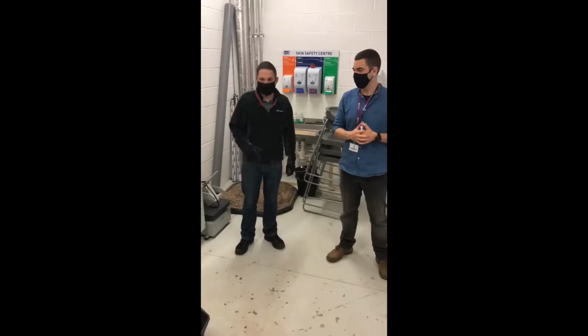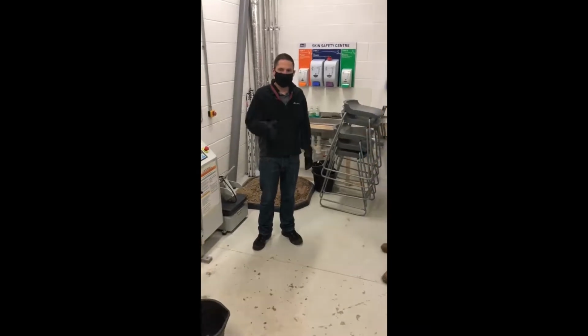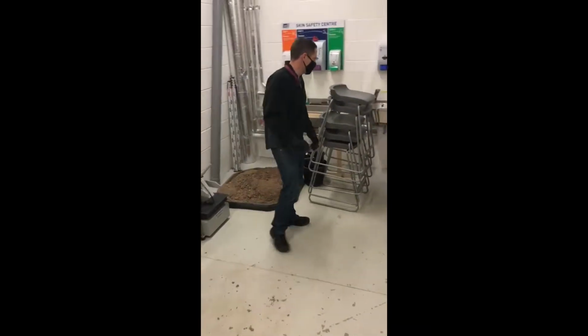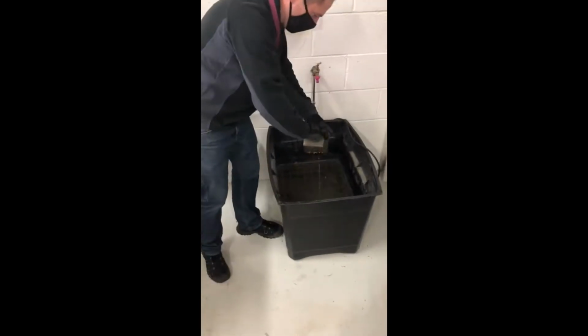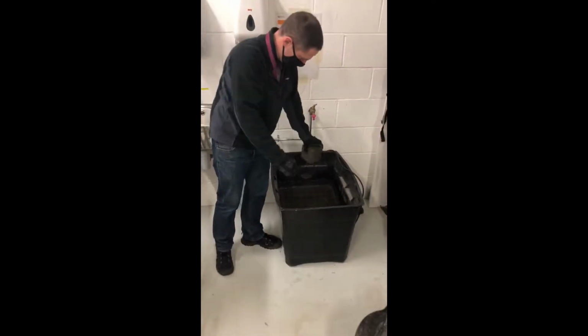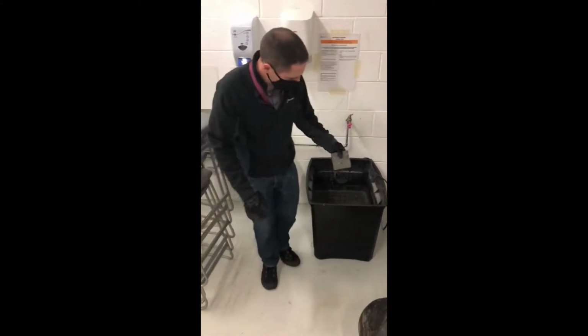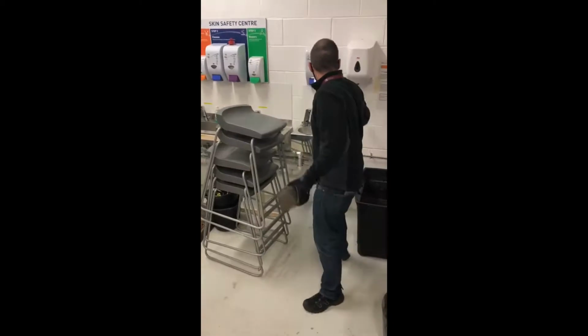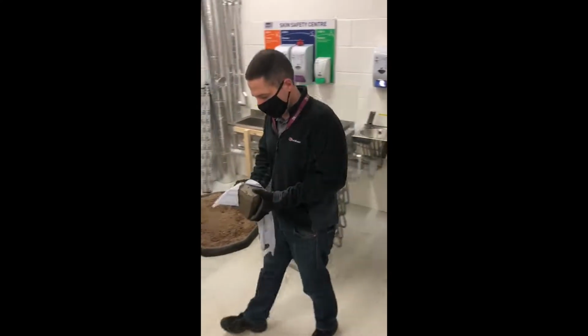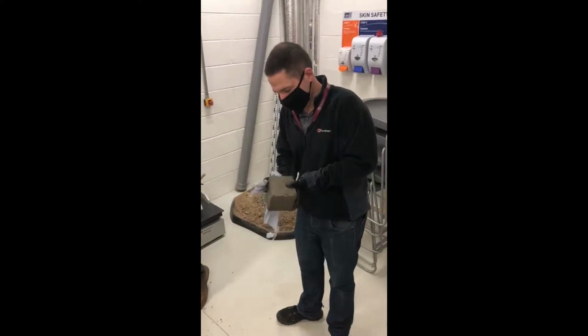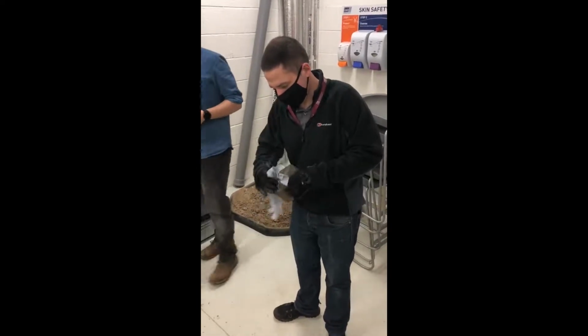So welcome back. What we're going to do now is test the second cube. So we tested the first one. Again, we've got the second cube in the curing tank. It's been here for the last 28 days curing. So what we'll do now is we'll just dry it off, and we'll weigh it to get its mass. That will then allow us to calculate the density.